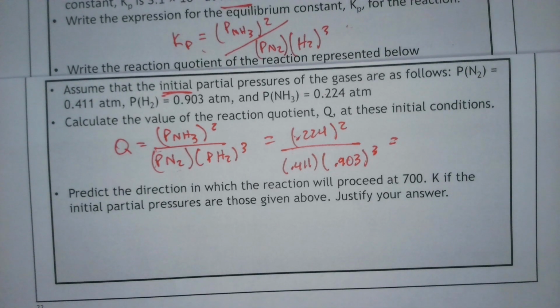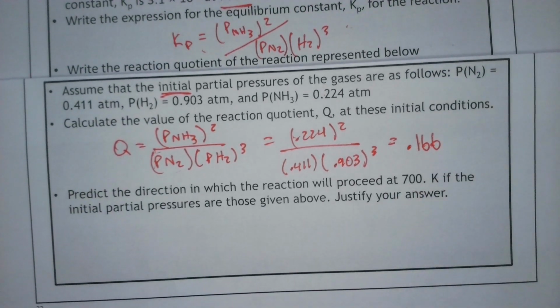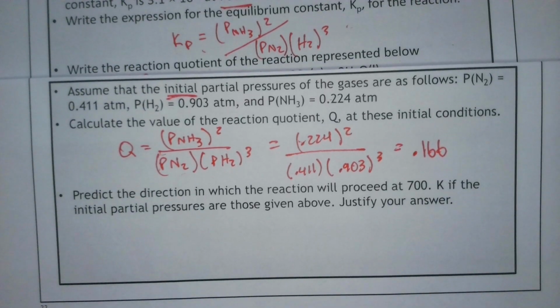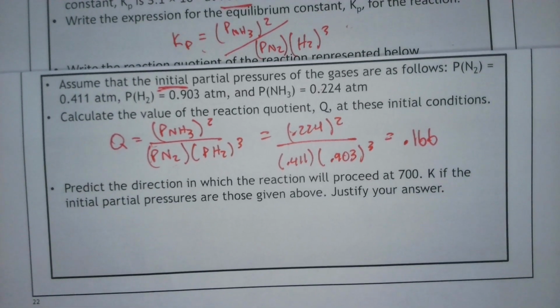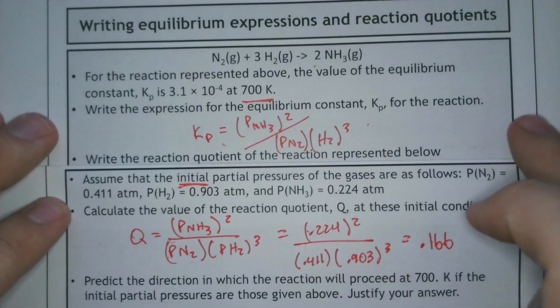Plug all this in my calculator. Divide by the bottom. And I believe I am doing it on my phone, so don't fully trust me. But I got 0.166 as my answer. That's Q. All right, that means currently that is my ratio of products to reactants. And what I can do is compare that to K to see which way my reaction needs to go to eventually get to equilibrium.